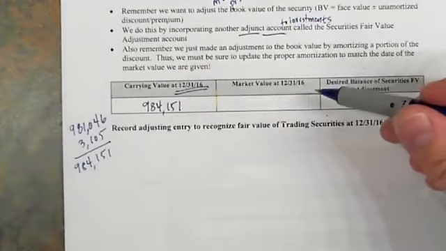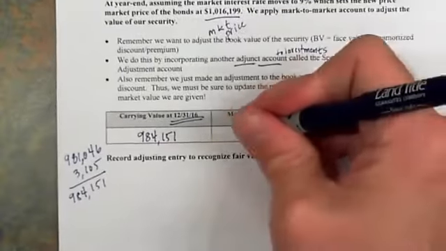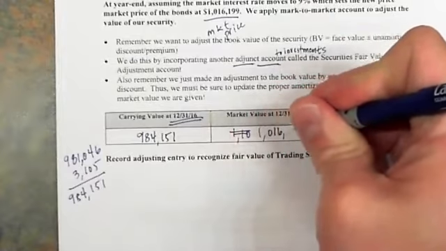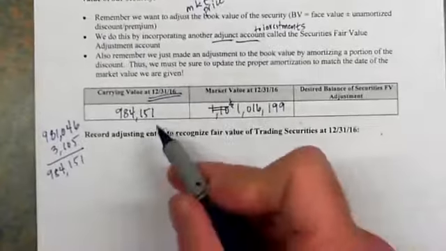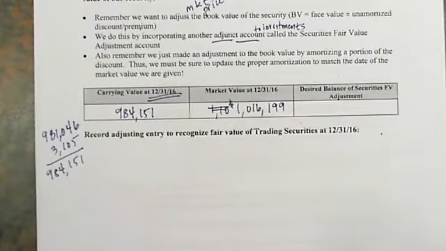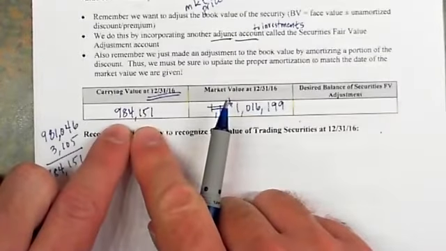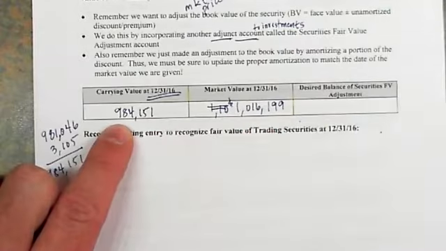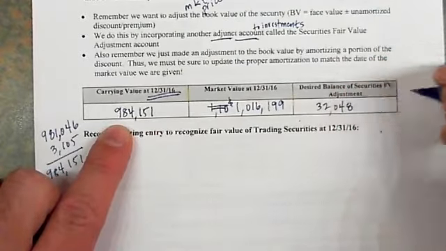The market value at that date is going to be set by whatever the market rate of interest sets it to. So it's $1,016,199. The difference between these is what we want to create, because if we don't adjust it, it's going to be at this value on our books. Because it's a trading security, we want it to be this value. And so we're going to adjust it by the difference between those two numbers, which is $32,048.